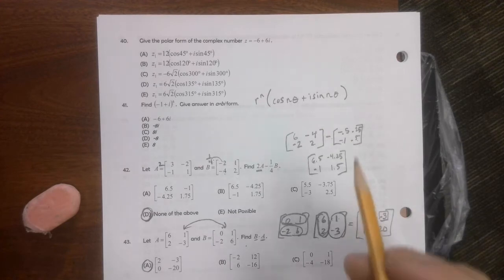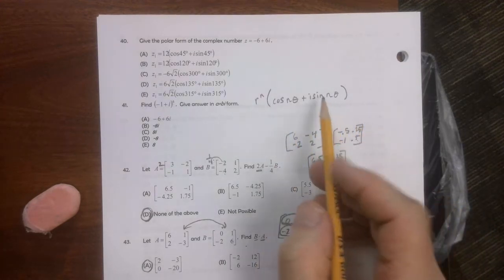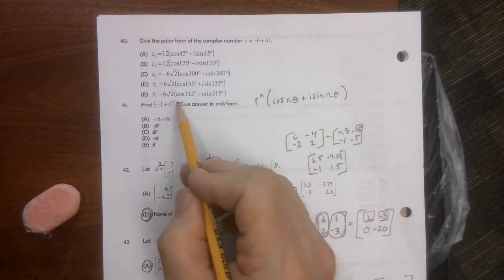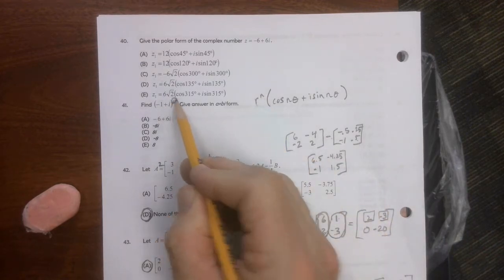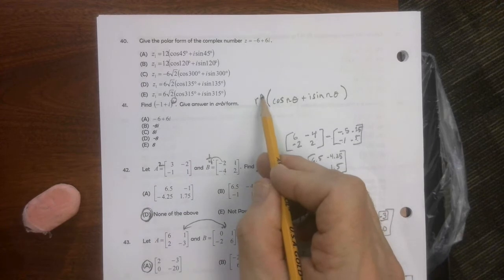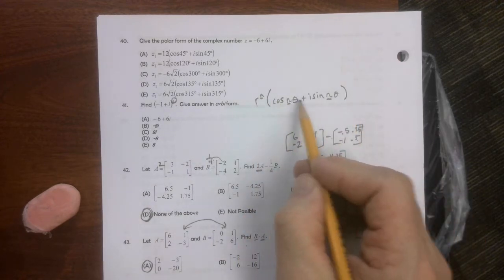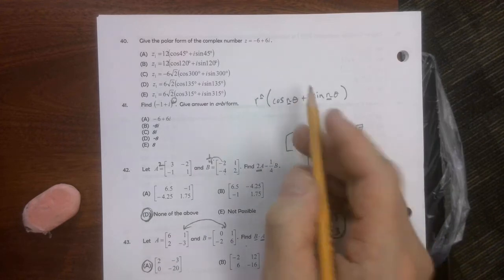All right, so I took a second and wrote the formula down that we're going to use. r, what's r? Radius. What's n? n is this power. So you can see we're just going to put the n, 6 there, 6 there, 6 there. We also have to figure out the theta. Now, where does that come from?